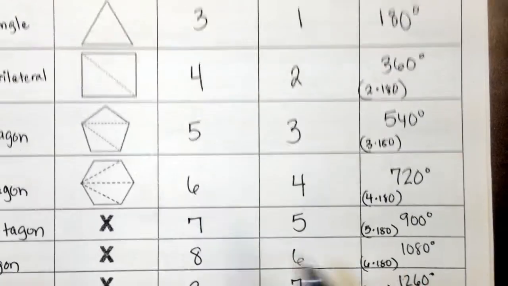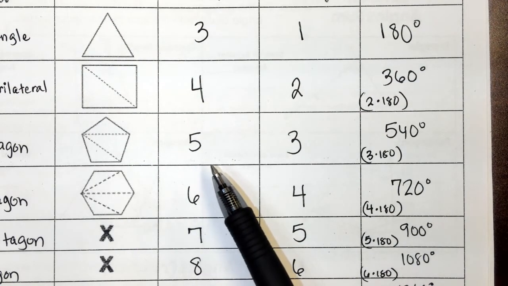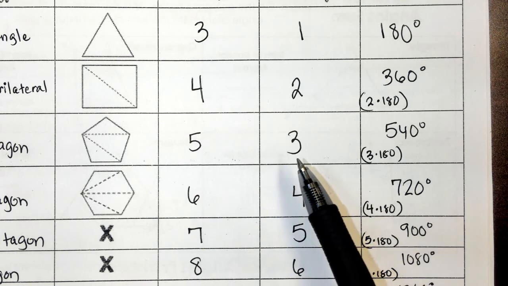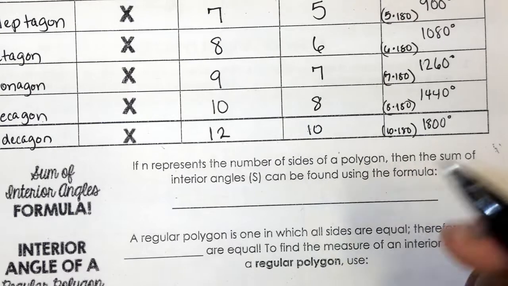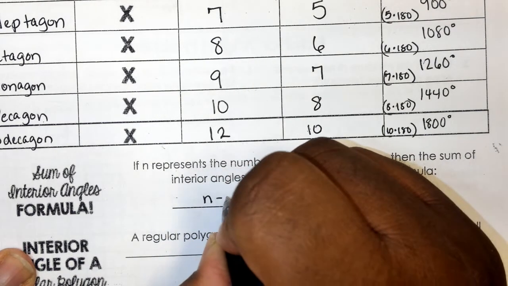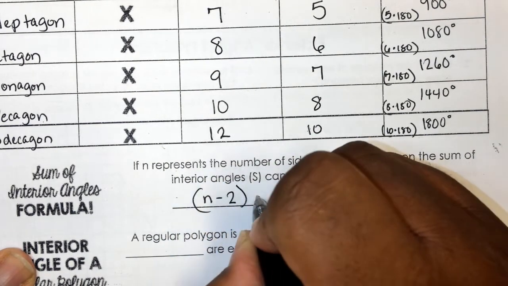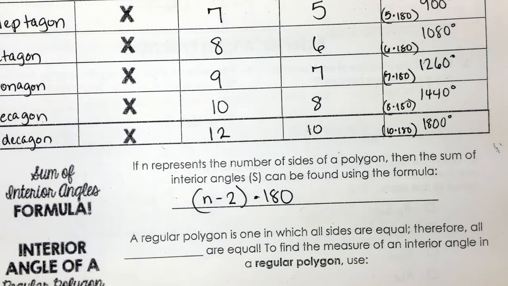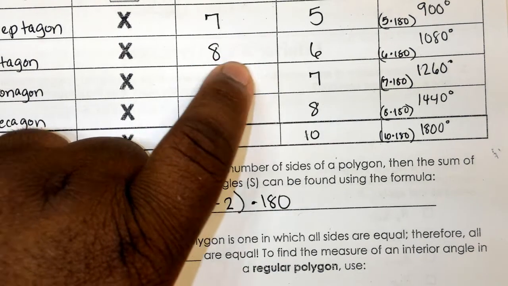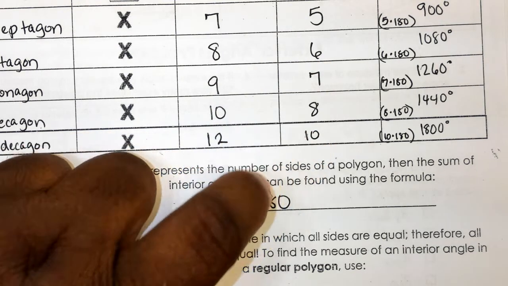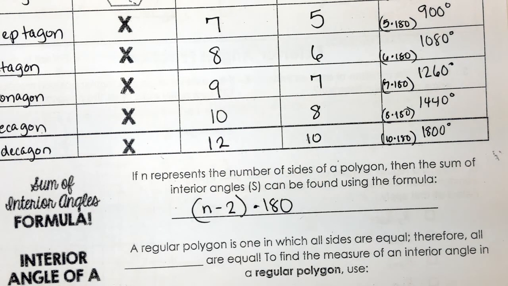Basically, it is whatever your figure is, however many sides it has, the number of triangles is 2 less than the number of sides, and then you multiply by 180. The formula is this: (n minus 2) times 180. This is how you find the sum of the interior angles of any polygon. Sum meaning all of them added together. n minus 2 times 180. But the n minus 2 comes from this: number of sides minus 2 tells you how many triangles it has. And then you multiply by 180.